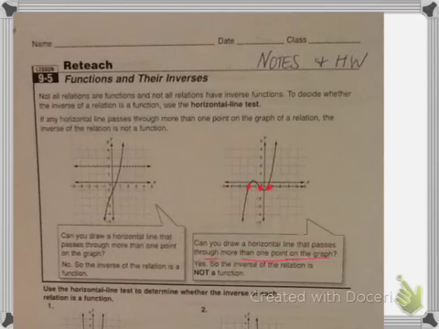Now, you should be thinking to yourself that something should come to mind here. What is it? Go ahead and write it down if you think of it. You should have written down the vertical line test. So somewhere on your paper, write down vertical line test. The vertical line test is to see if the original function is a function. The horizontal line test is simply to decide, will its inverse be a function?